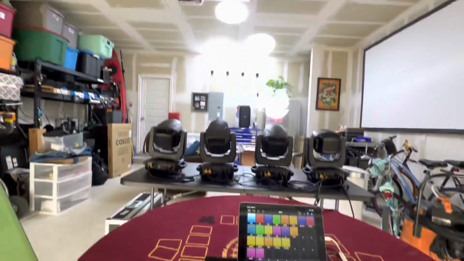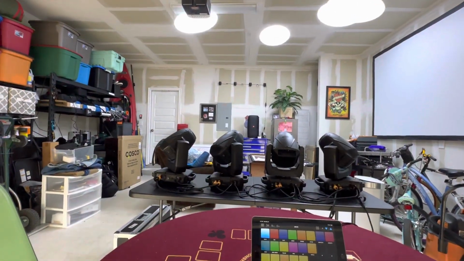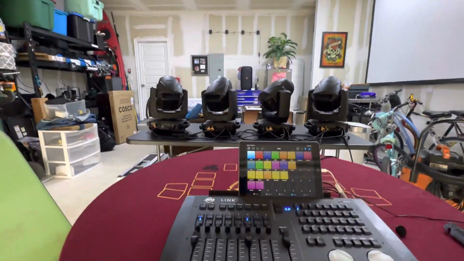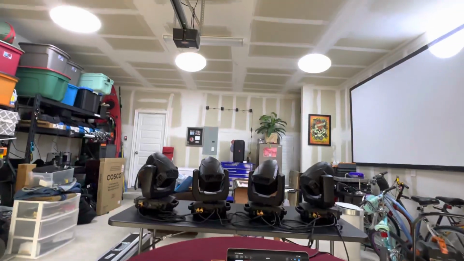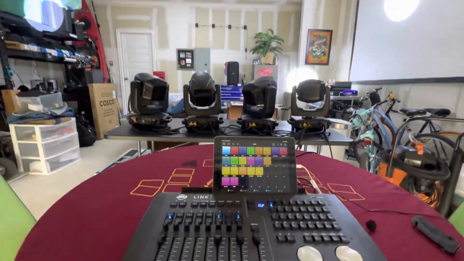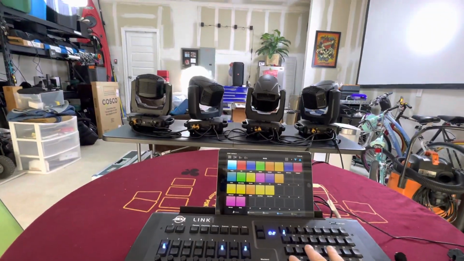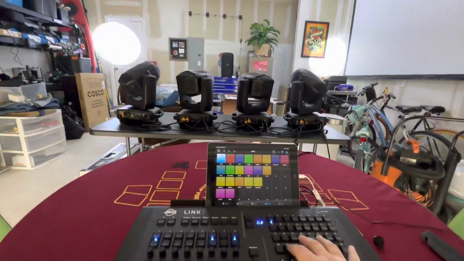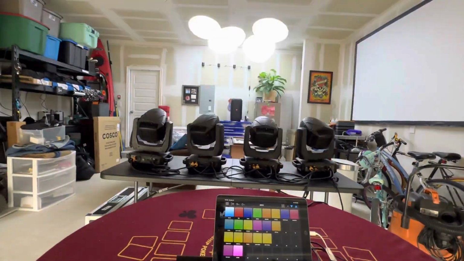And again, if I want to do a different look, I want to go back to my circle look. Okay, so they're going to start doing that circle look. And then here, okay, so we're doing this and the song is done. So I just want to bring it back to my stage look. Boom.